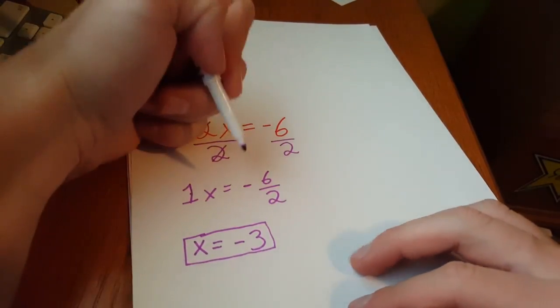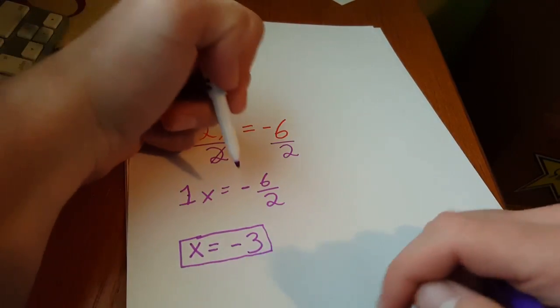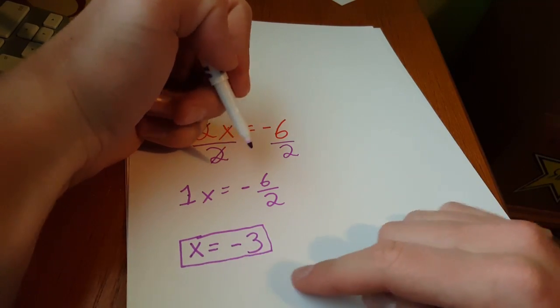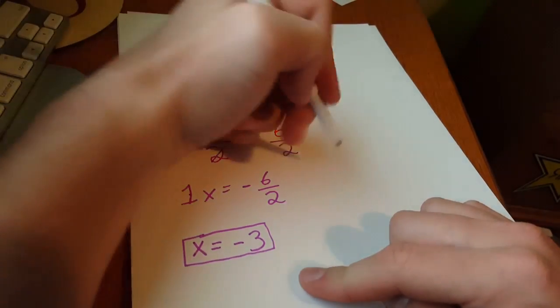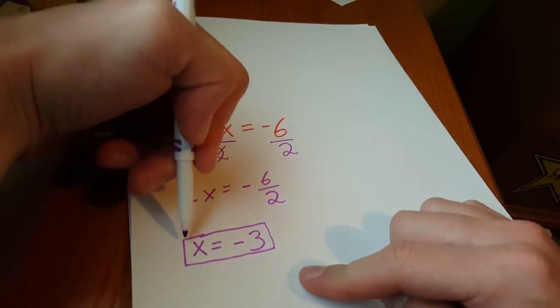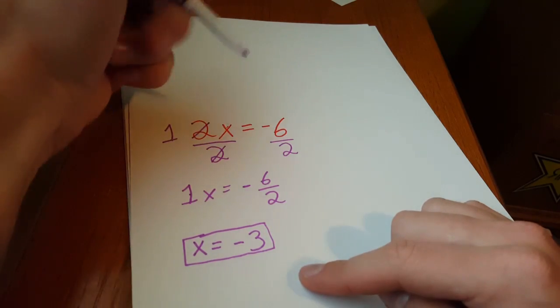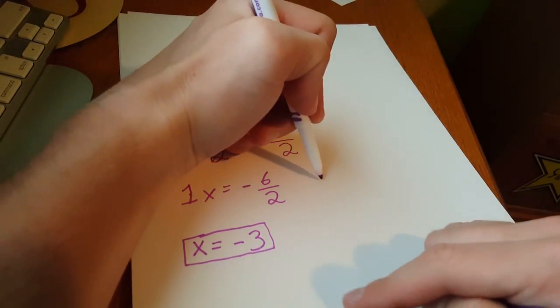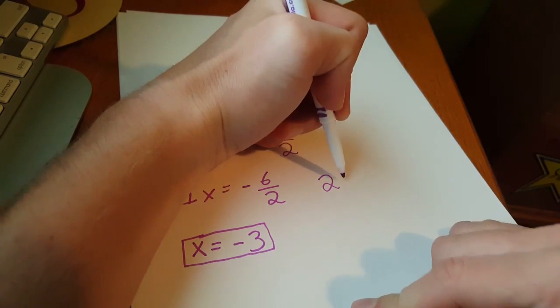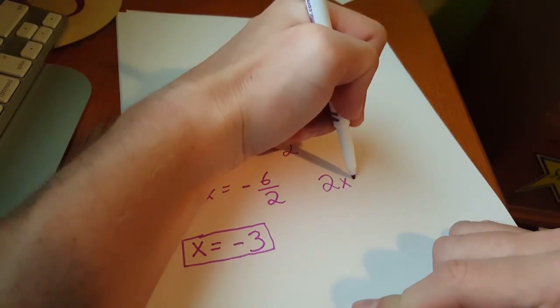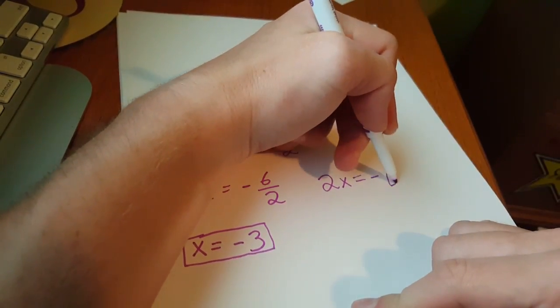If you ever have trouble with these questions or are unsure about your answer, you can always check them by plugging your x value back into the equation and making sure it makes sense. So our equation to start with was 2x equals -6.